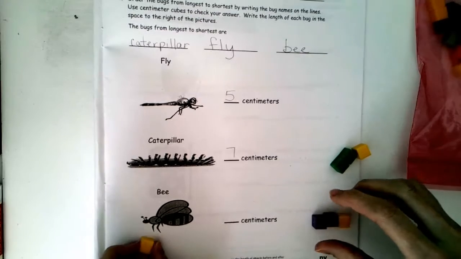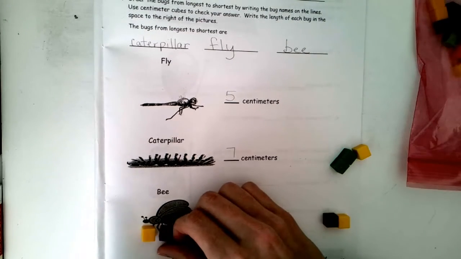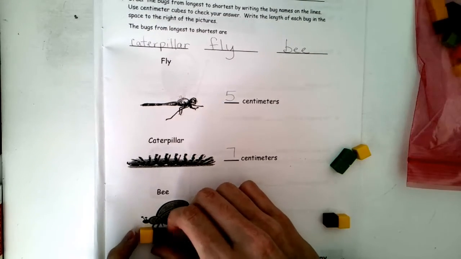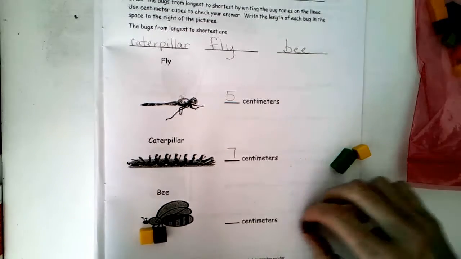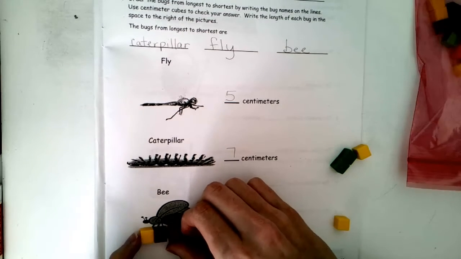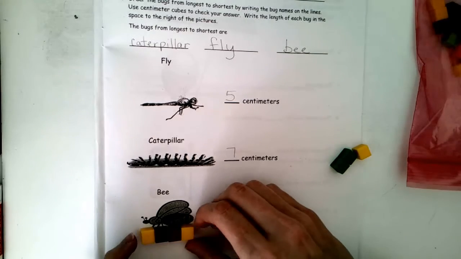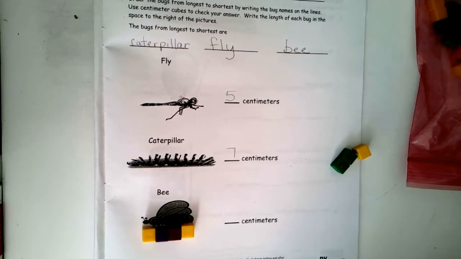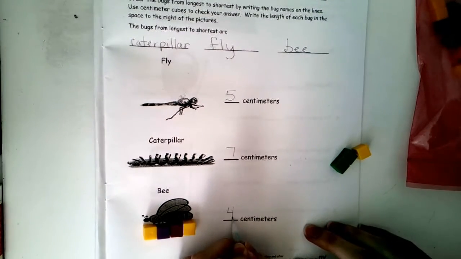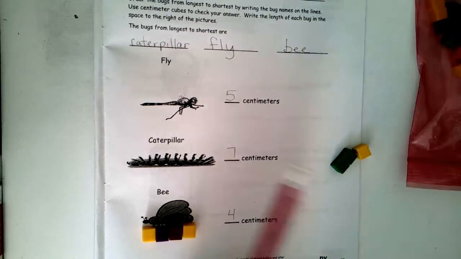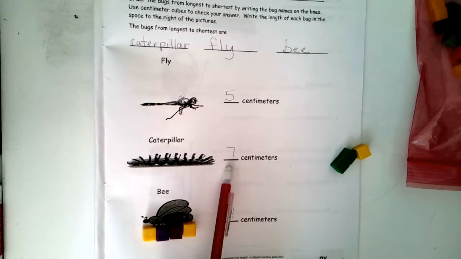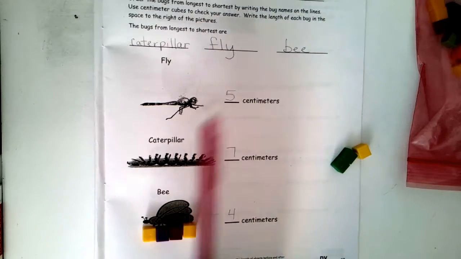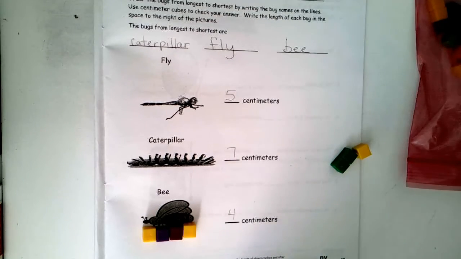Now that tougher one was the bee. We couldn't quite tell with the bee and the fly. So I'm going to make sure I start over at the end point by the bee's head, and go all the way to the bee's tail end. Okay, and the bee looks like only 4. So let's see. The caterpillar has 7 centimeters, the fly is 5 centimeters, and the bee is 4 centimeters. Did we put them in the right order? I think we did. Good work, first graders.